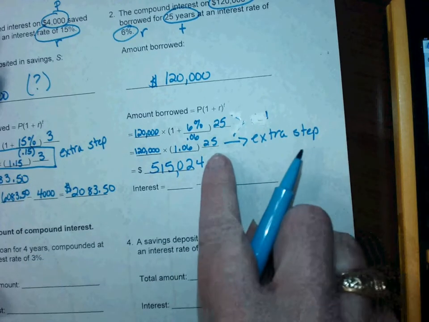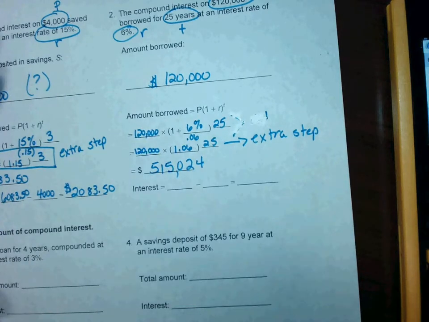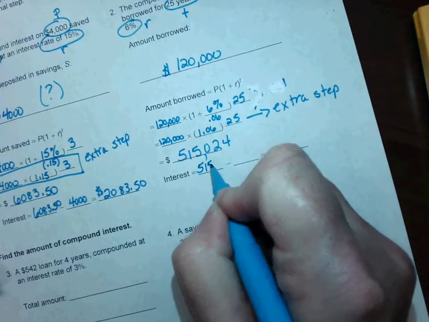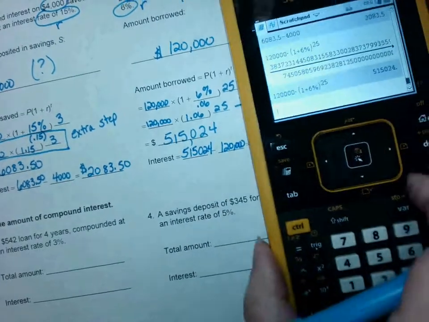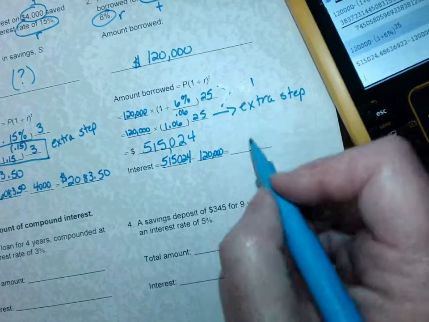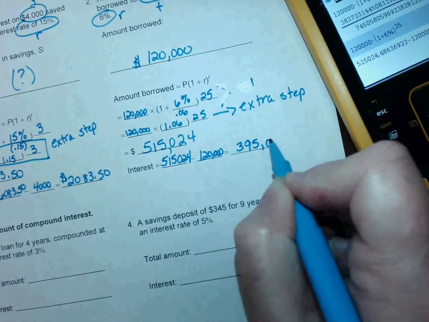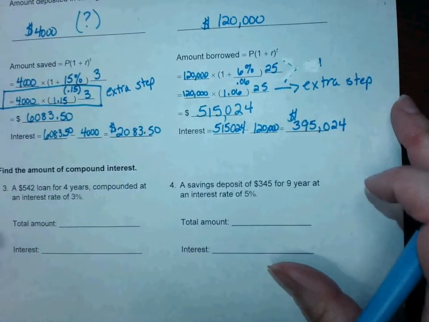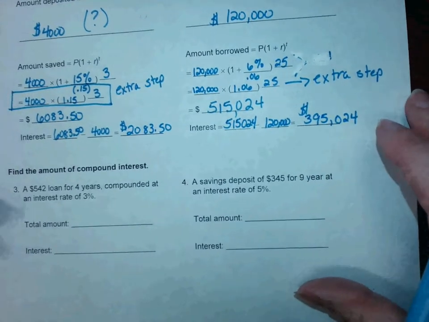Okay? Now this was over 25 years, so that's the reason that our total amount is so much bigger than our amount borrowed. So to get the amount of interest, 515,024 minus the 120,000 is $395,024 in interest. So over 25 years, you paid this much money in interest. Okay?